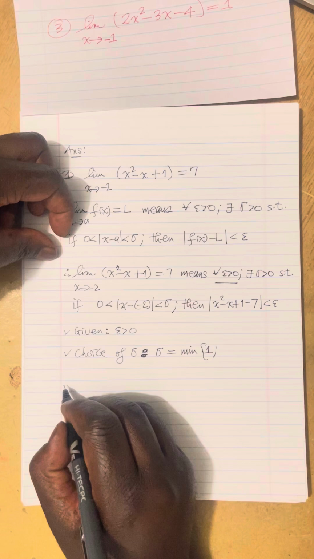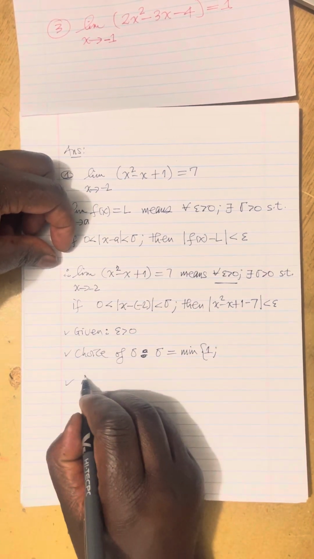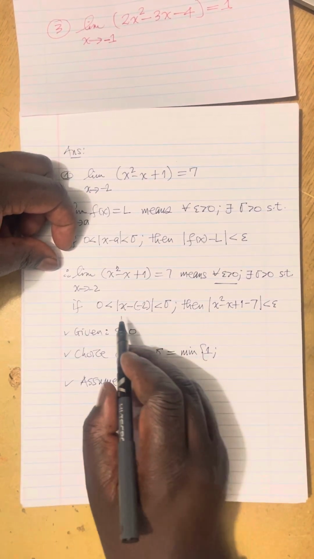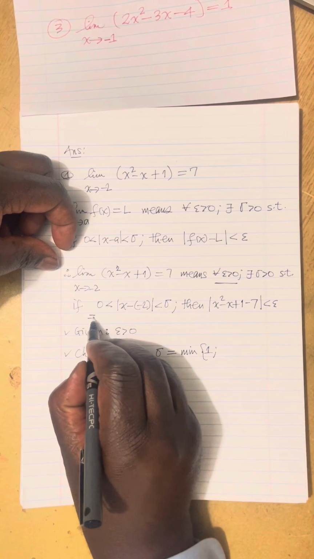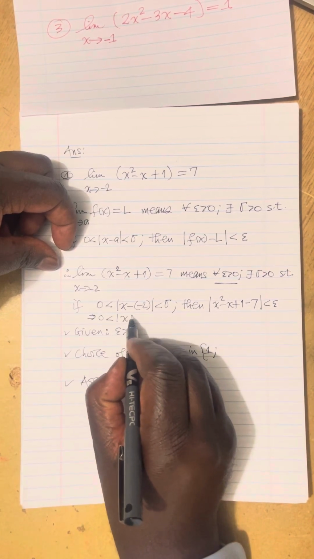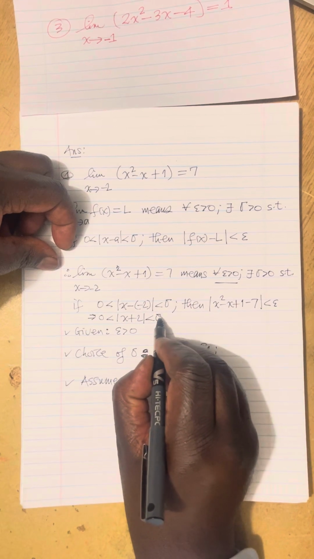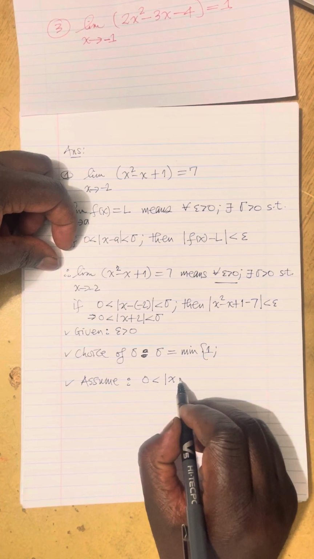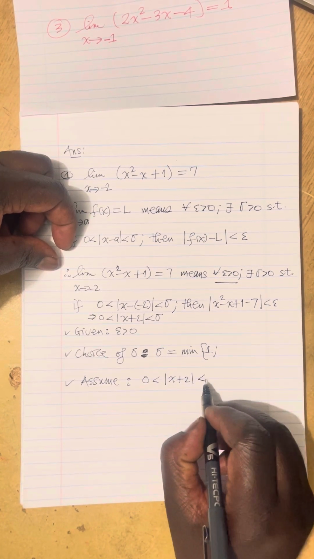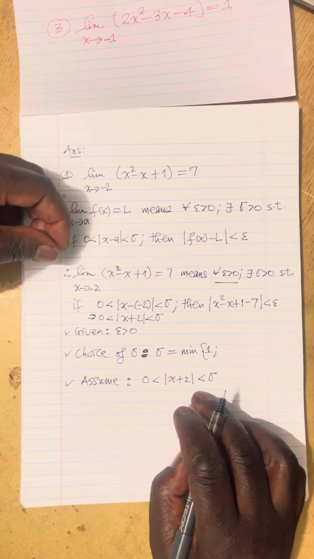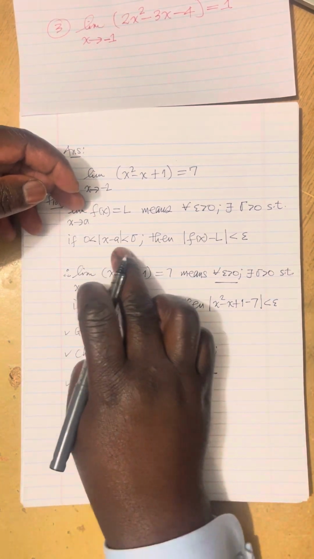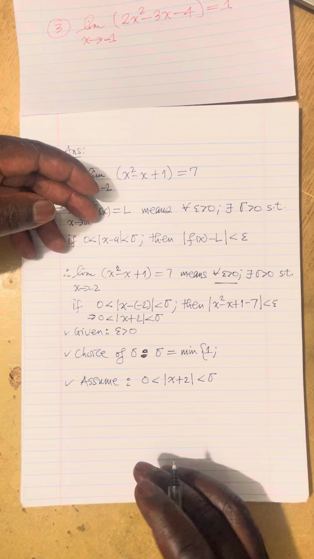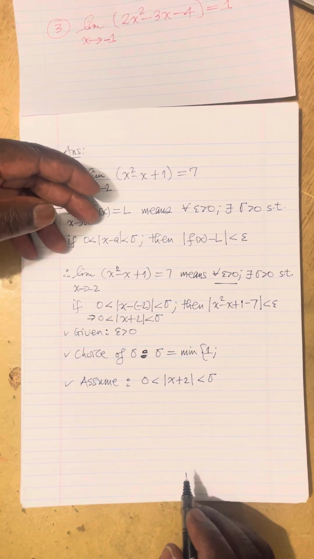Now, step number 3 is the assumption step. So we assume, what do we assume? We assume that this expression here, which by the way simplifies to 0, is less than the absolute value of x plus 2, which is less than delta. So we assume that that expression there, 0 less than absolute value of x plus 2, is less than delta. We assume that this is true. Remember, the precise definition of a limit says if this is true, then that is true. So if this holds, that should be true. But let's see the value, the choice of delta that we're going to make.